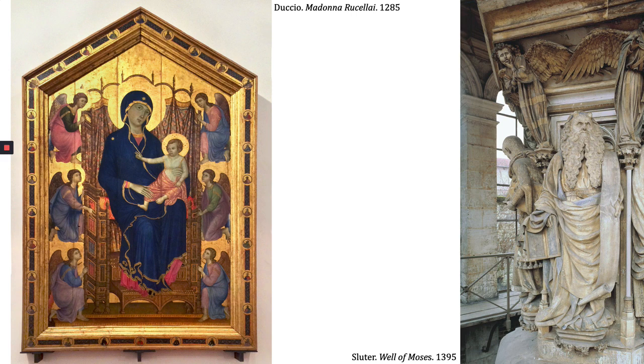Here we just see Duccio's rendition of this, surrounded by angels, and mainly, I mean, it's beautiful in that it's great in its own right, but it's mainly just showing that the world that the late Middle Ages focus on is the world of Christianity. On the right hand side, we see Klaus Schluter, who is a northern artist, and his Well of Moses. And so again, we see a heavy focus on Christian themes, which we're going to see within the Renaissance.